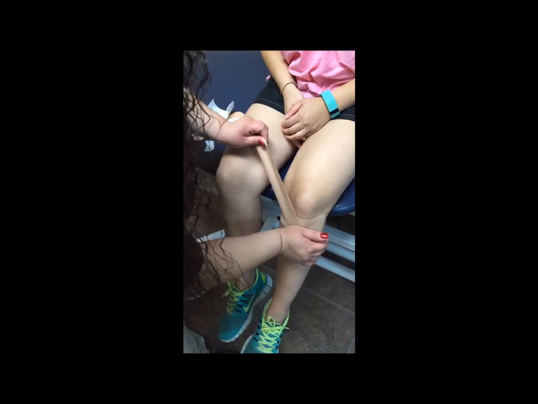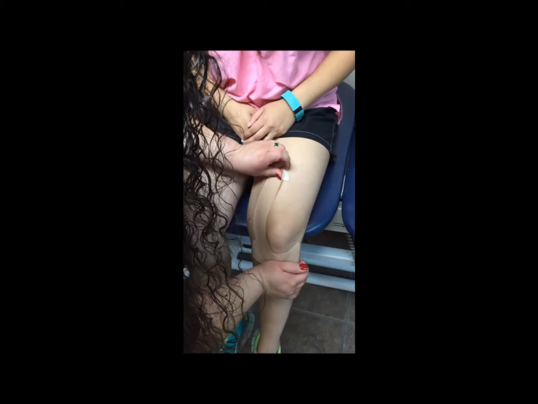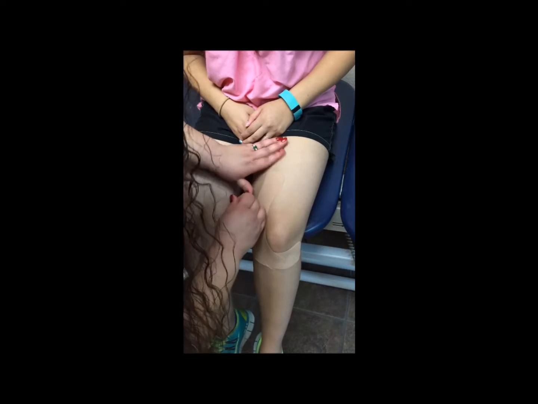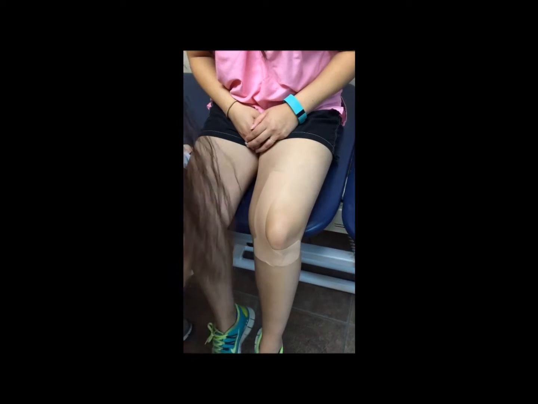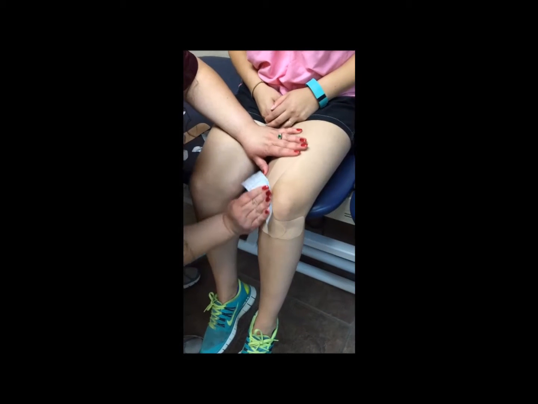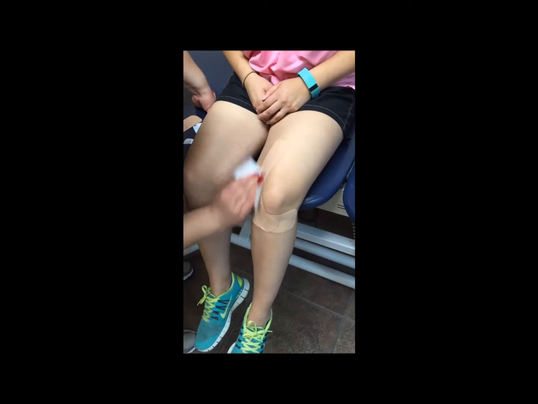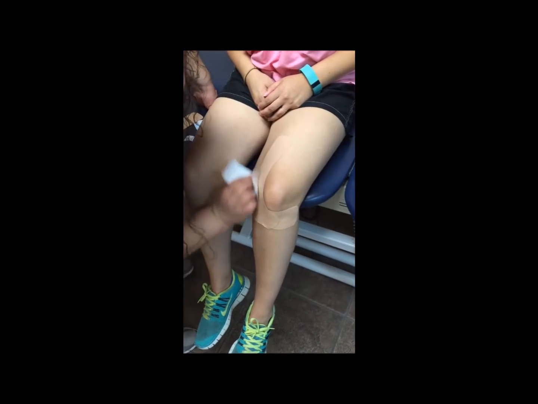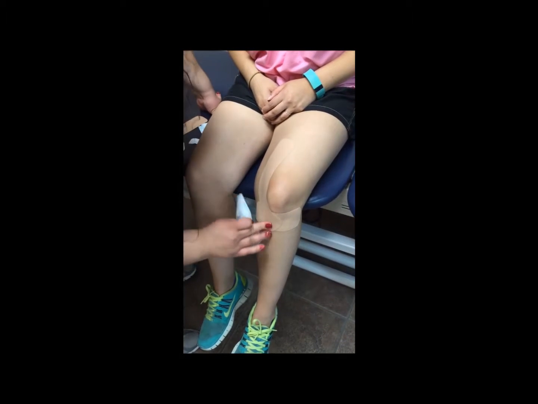And I want to say about a 75% stretch up this way and around. And that last inch, you just want to lay down like that. And so take it and rub it so that the adhesive activates with the heat.